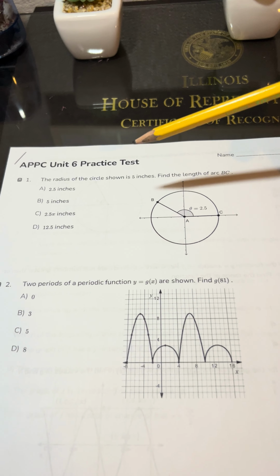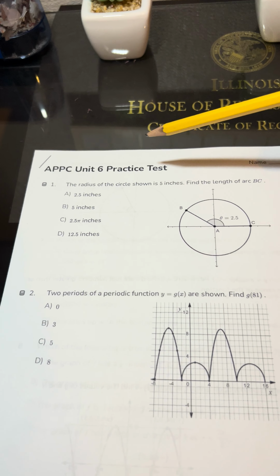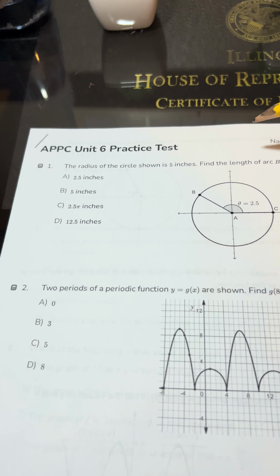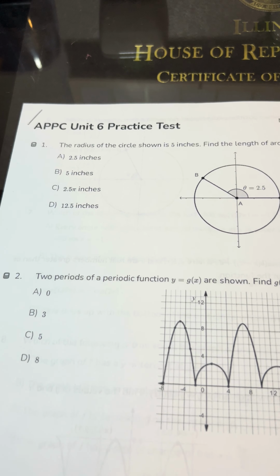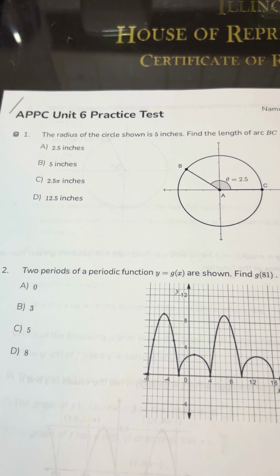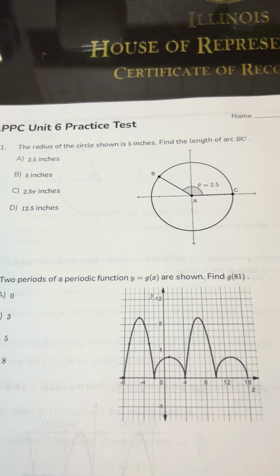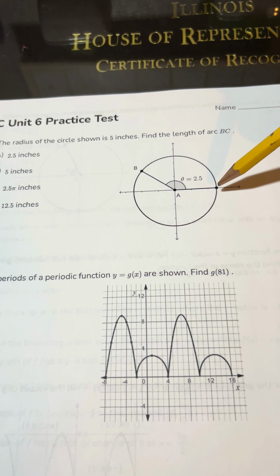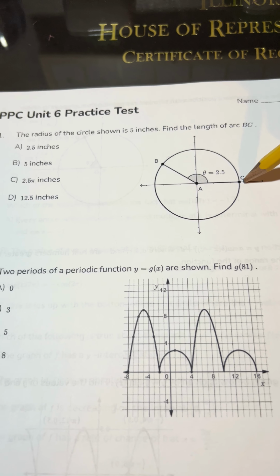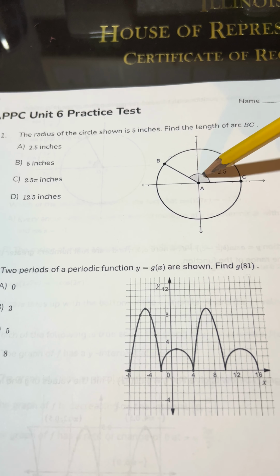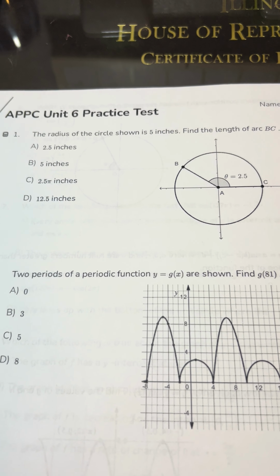We are going to be going over the AP PreCalc Unit 6 practice test. So, we're going to go over question 1. The radius of a circle shown is 5 inches. Find the length of the arc B to C. Okay. Now we know this is 2.5 radians.